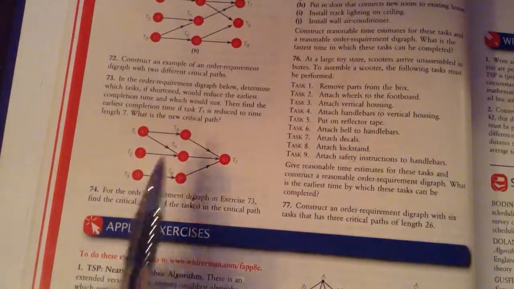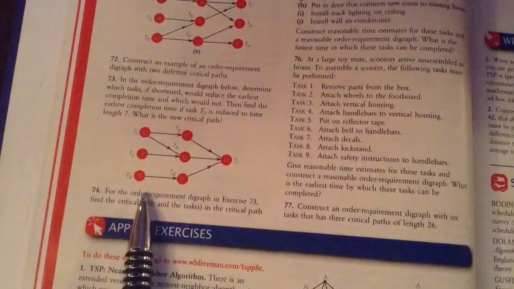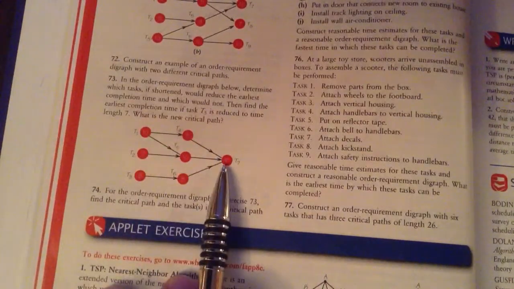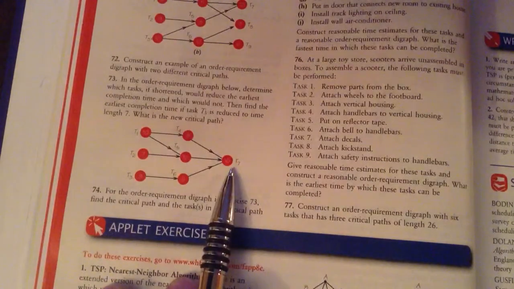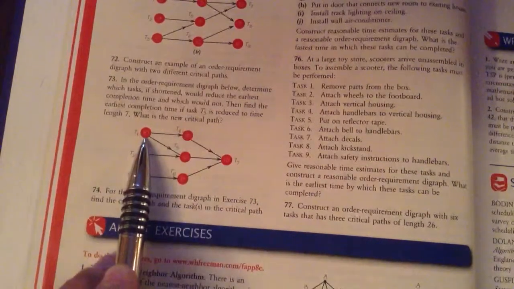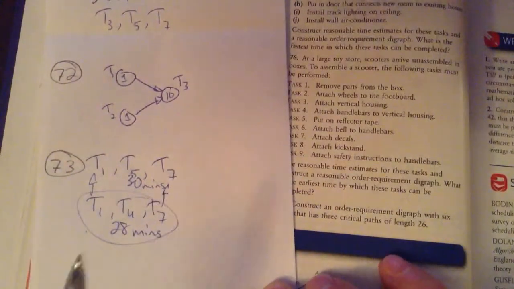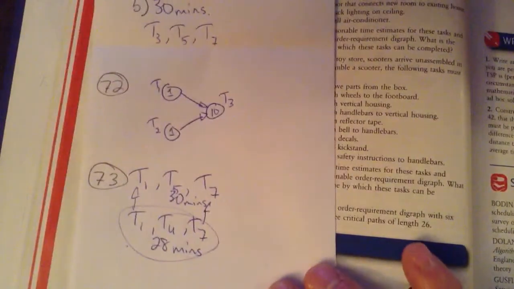It could be worth noting that if this were an actual diagram and I were trying to reduce the time, T7 and T1 are where I want to reduce the time the most, because everything feeds into T7, and everything really has to begin with T1. Any critical paths I'm going to have are going to include those. So that's where I want to spend my energy trying to shorten the times.